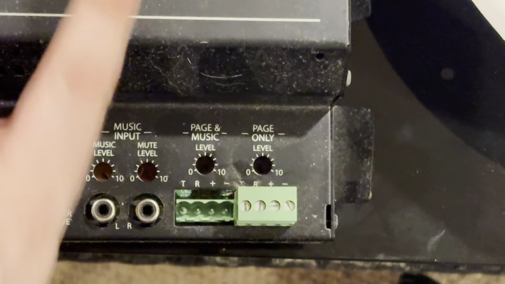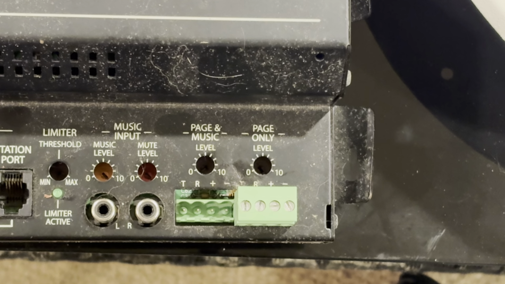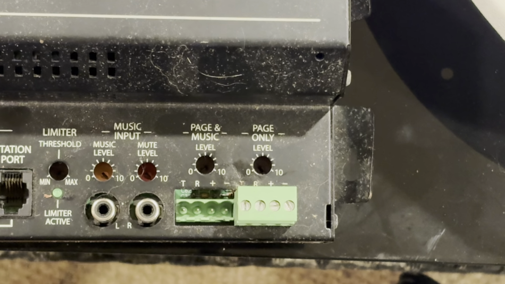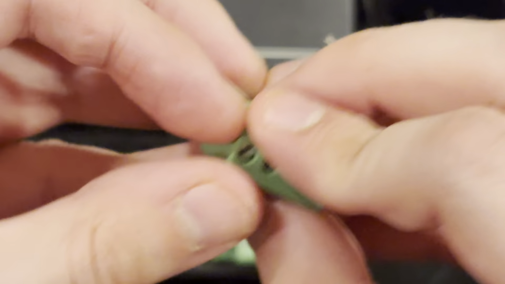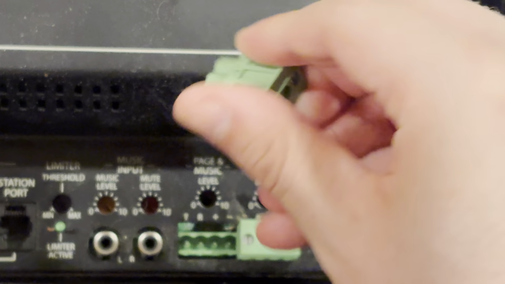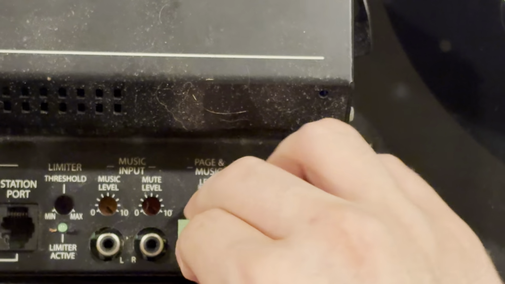And then take this Phoenix connector off. There's a plus and there's a minus. Absolutely do not connect your tip and ring to the plus and the minus. That's for self-amplified speakers, meaning there's speakers like this, but it has its own amplifier. So you don't need to have a big old actual amplifier like this. And then you have page only, which has the same options.